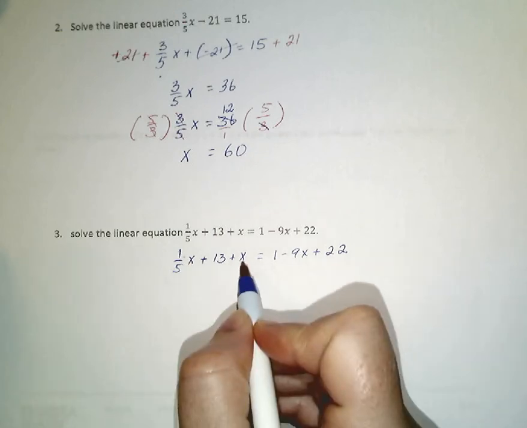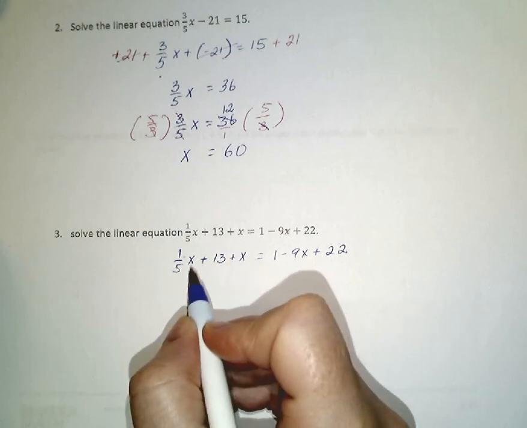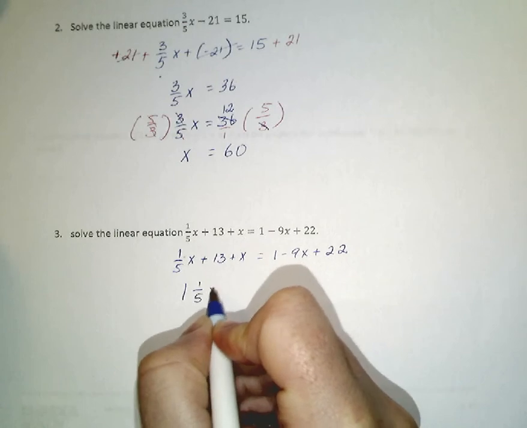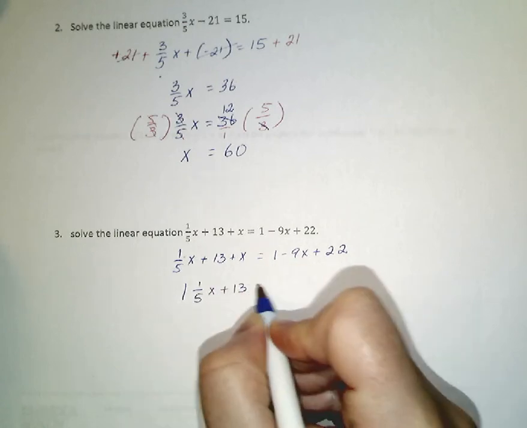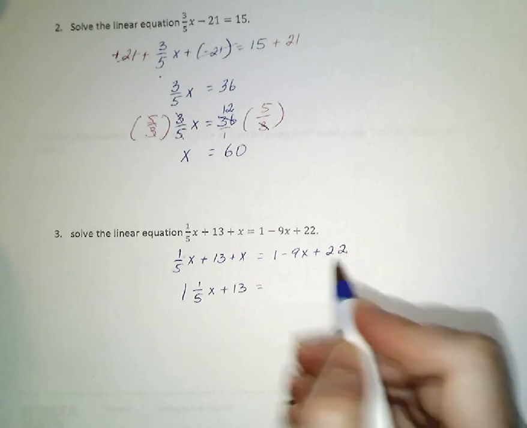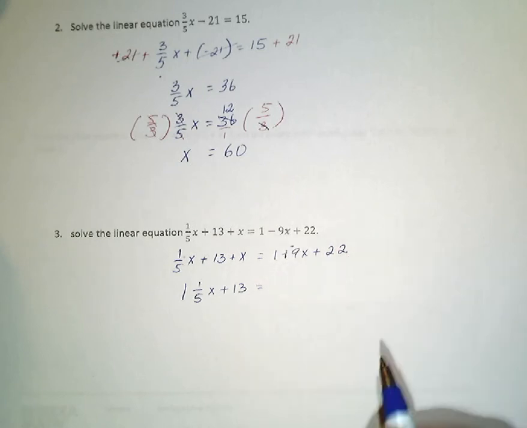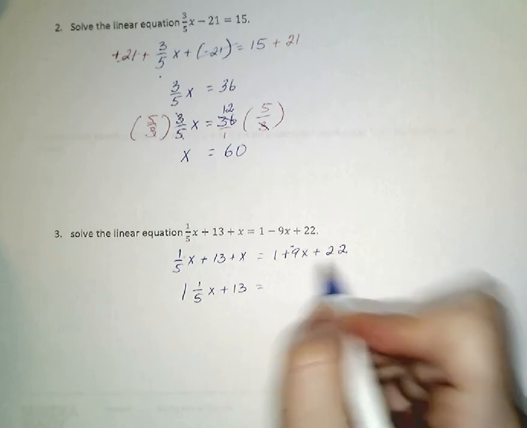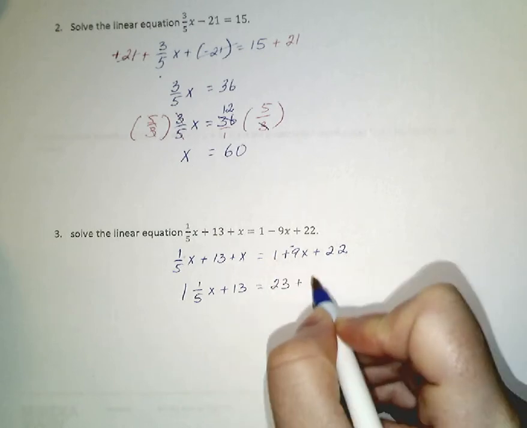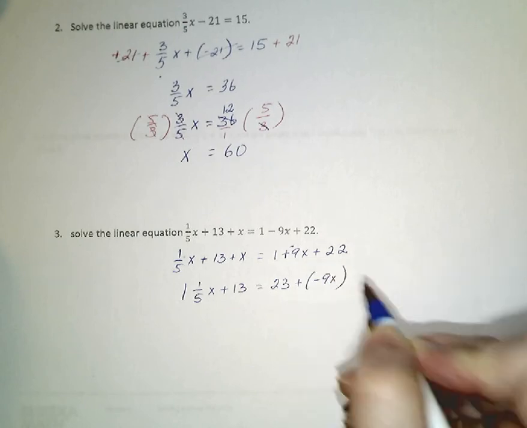1/5 x plus 1x is going to be 1 and 1/5 x. 1 and 1/5 x plus 13, that stays. And here I have two constants, 1 and 22. Change that minus into plus negative. 1 and 22 will give you 23 plus negative 9x.